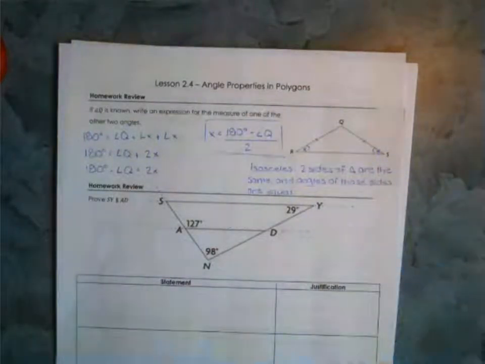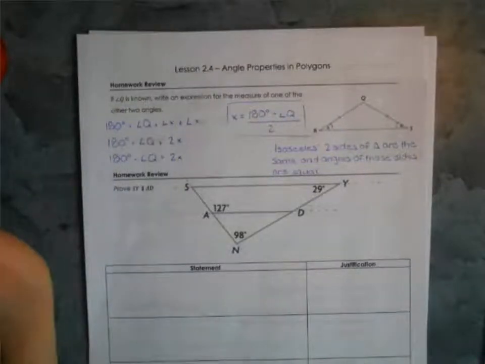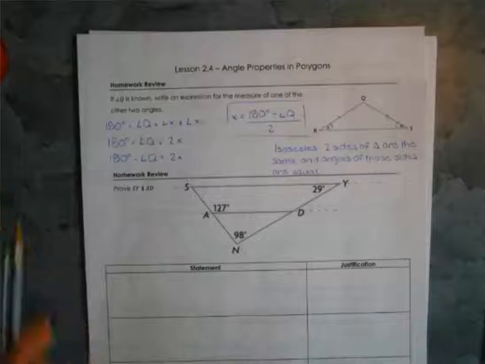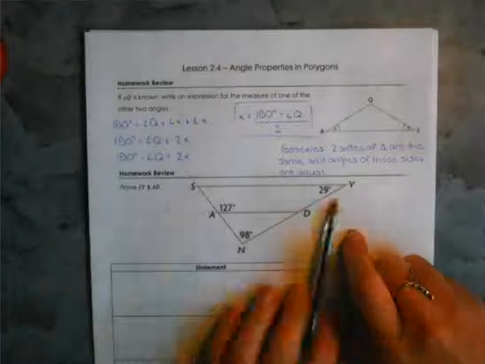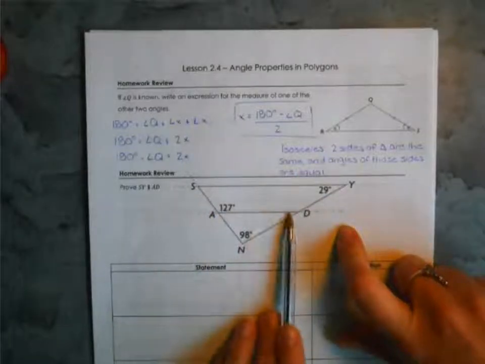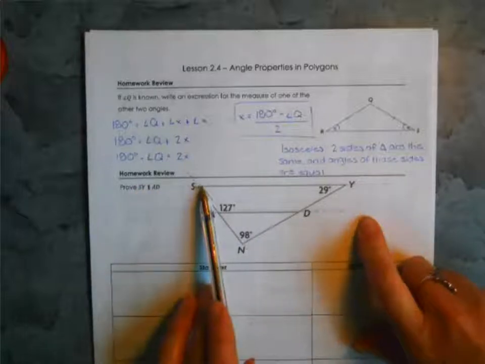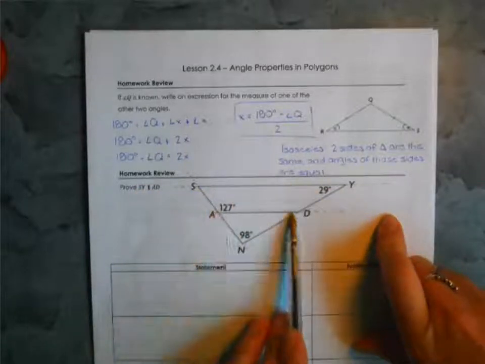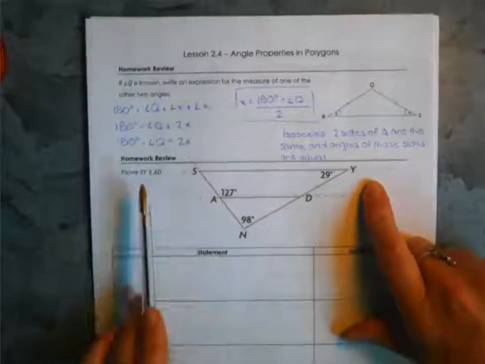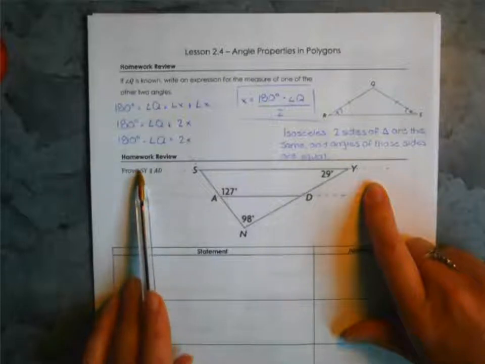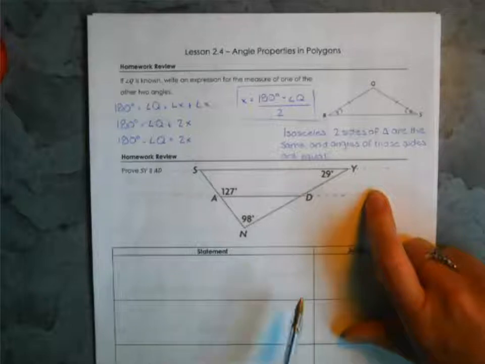Okay? All right, another piece of homework review. So this was a question that was in the previous section there, if you did your homework. We have a triangle here, but the triangle has a line through the middle of it, and they're asking us to prove that SY is parallel to AD. So basically that this line is parallel to this line. Now, sometimes when I'm solving problems like this, I like to start at the end, which is basically knowing that my final statement needs to be that SY is parallel to AD.